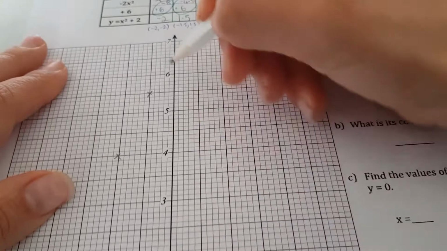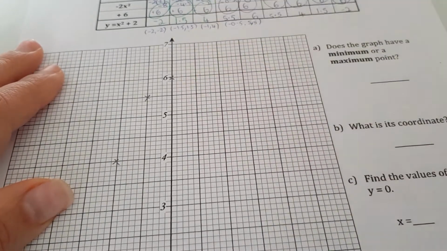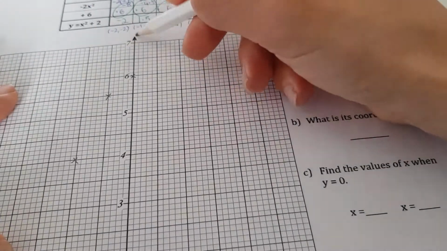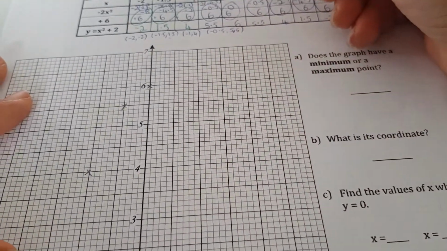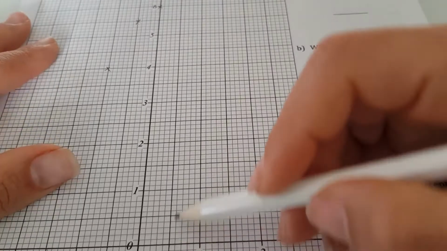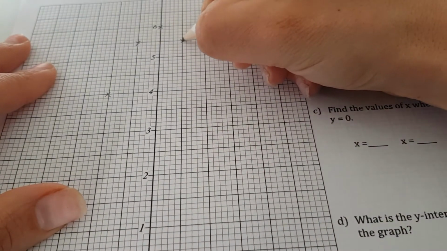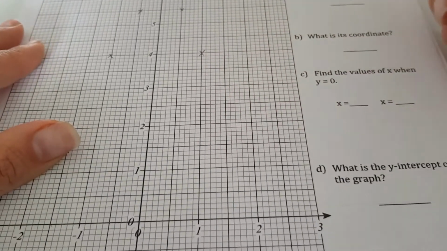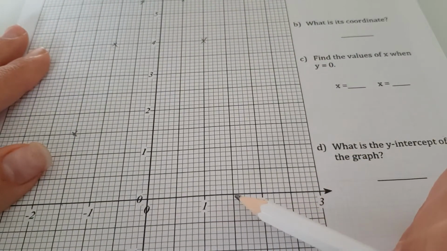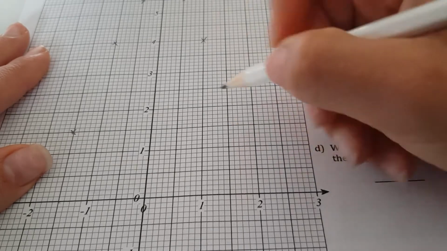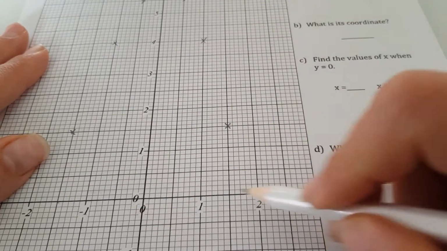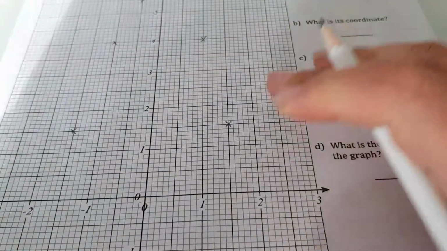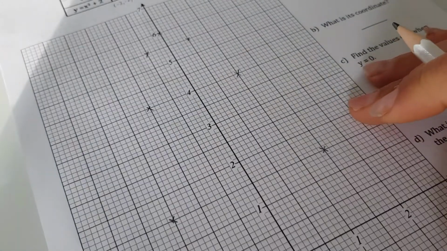0 comma 6. And that's the turning point when it turns downwards, okay? And this is the line of symmetry. So 0.5 comma 5.5. 1 comma 4. 1.5 comma 1.5. And 2 comma minus 2. And we can start.